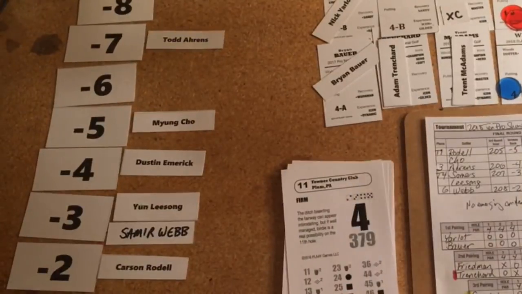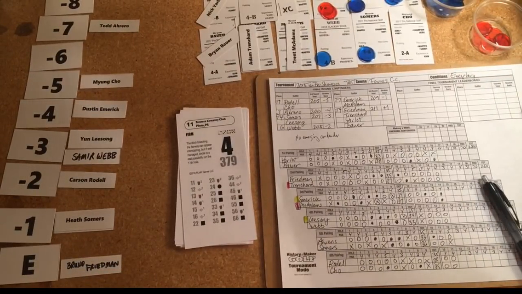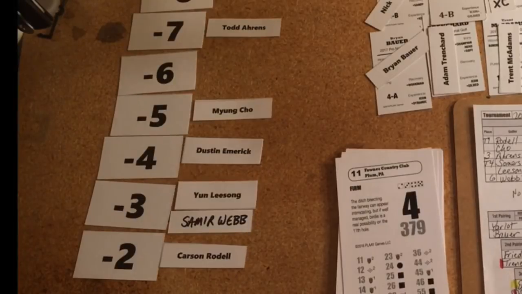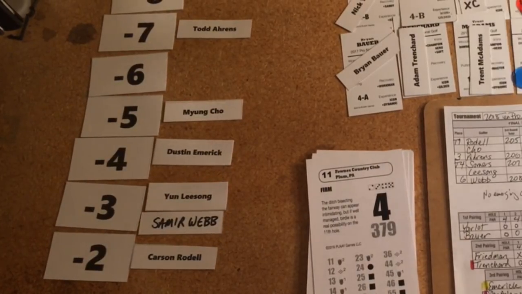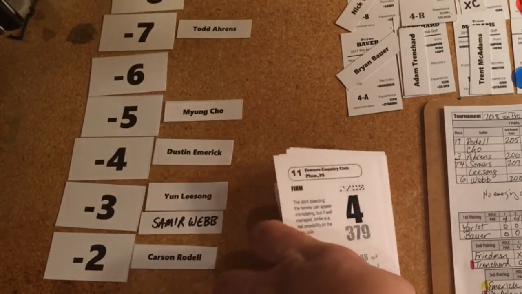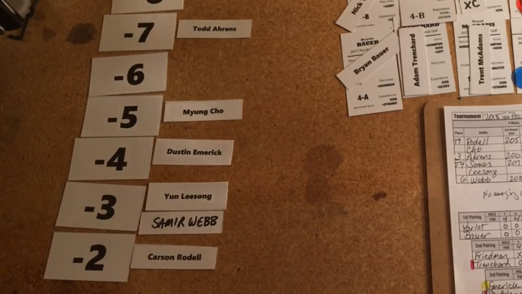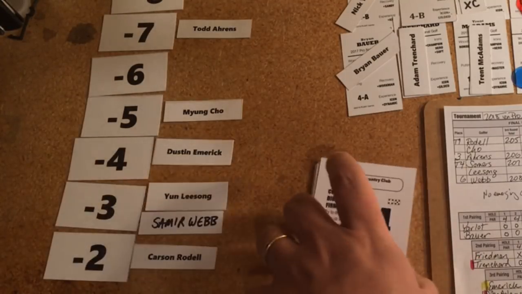So, yeah, your leaderboard, we will show it right here. Todd Ahrens, 2 ahead of Cho, 3 ahead of Emmerich, Yunli Song, Samir Webb 4 behind. Starting to get down to the end of the road, which is good. I'm starting to get hungry.